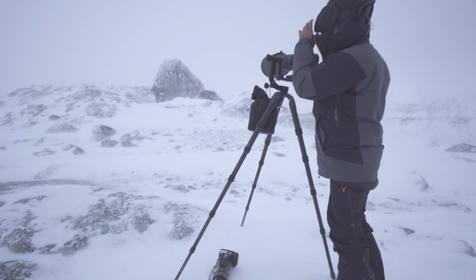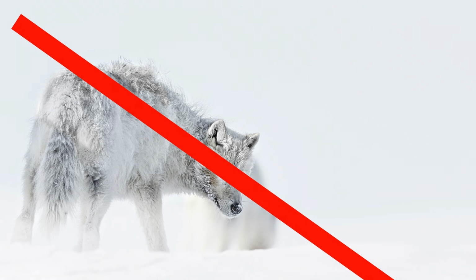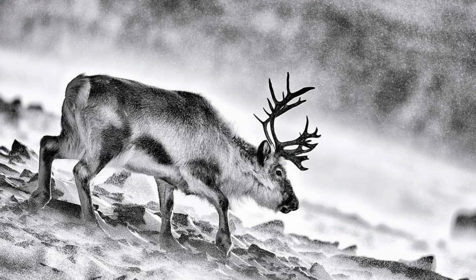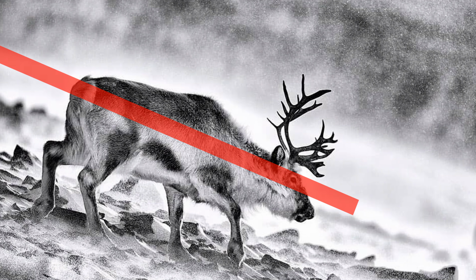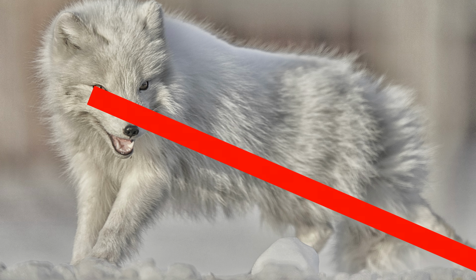I do the same thing with wildlife photography. When I'm photographing a muskox, or a bison, or a wolf, I position myself in a way where the diagonal line leads me directly to the subject in one way, shape, or form. It doesn't just point your eye to the subject, it pulls you in.